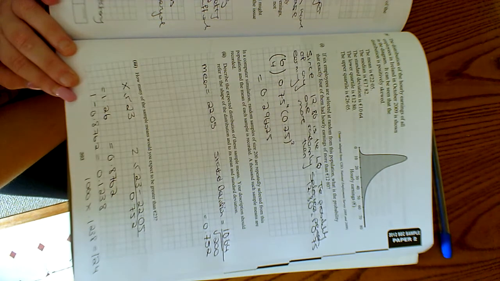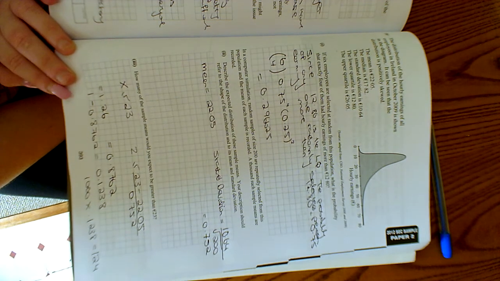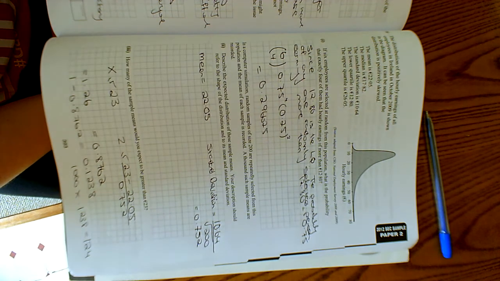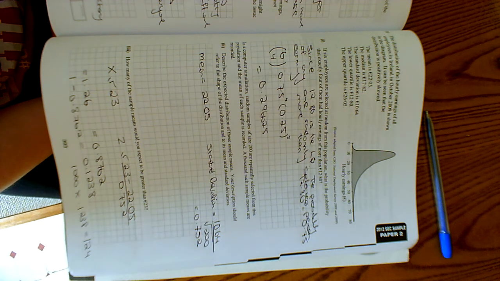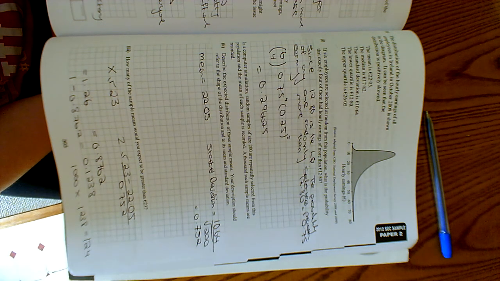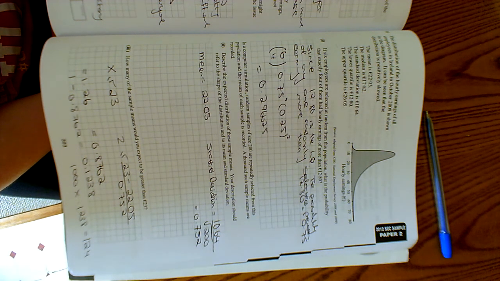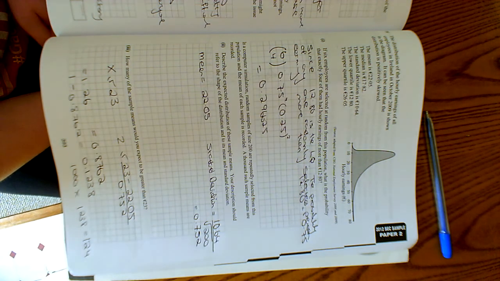0.296625. And then the next one, so I have to describe the expected distribution of these sample means. Your description should refer to the mean, shape of the distribution, and its mean and standard deviation. Okay, so I got my mean is 22.05, my standard deviation I get is 0.0752. And how many of the sample means do you expect to be greater than €23?